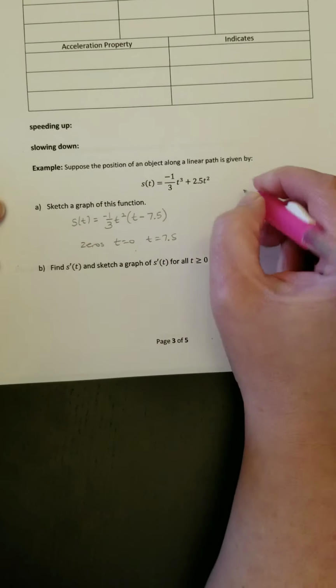Now typically we would be looking at the graph, and we know that this is a cubic with a negative leading coefficient, so it's going to start up high, come down, up, and end down there. So here we know that this is a turning point zero, and if t equals 0, that would be one of my zeros.